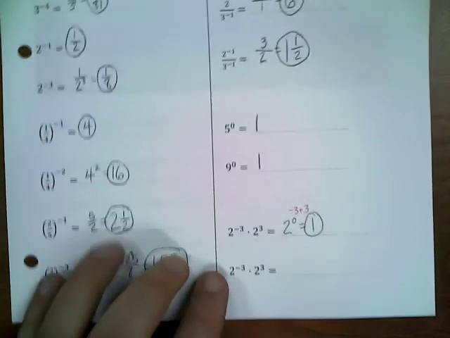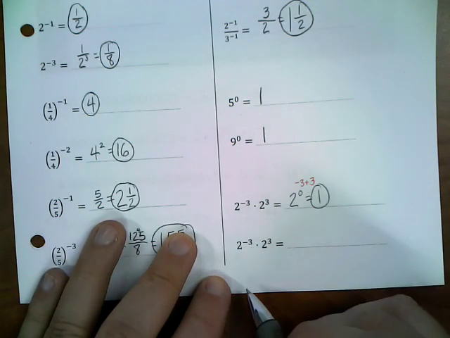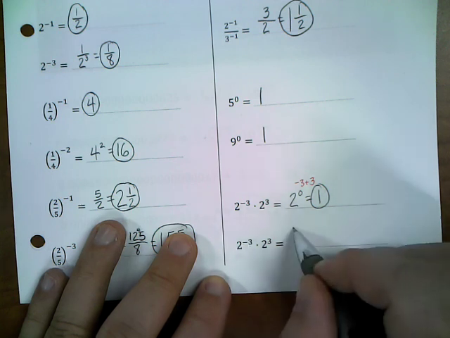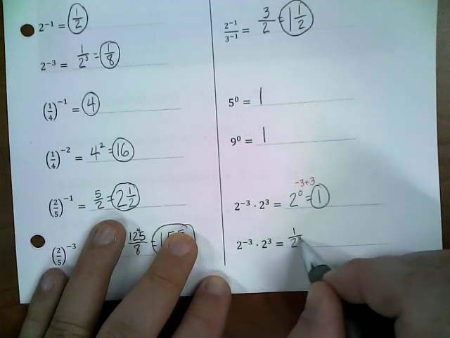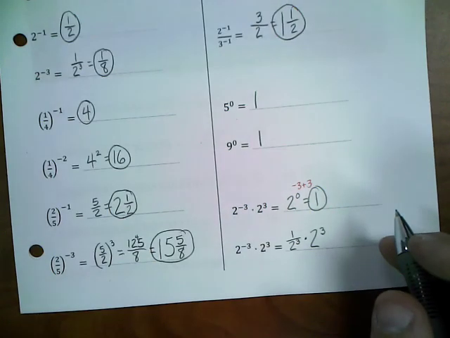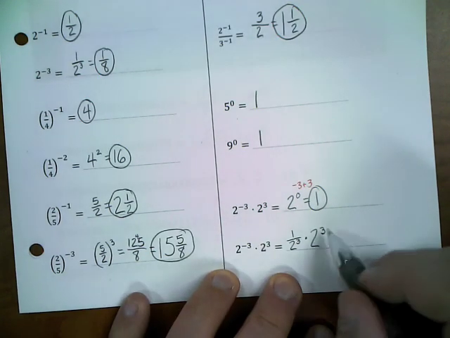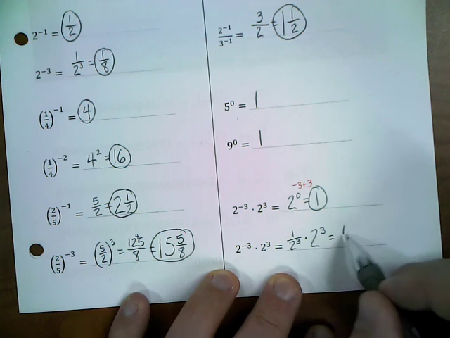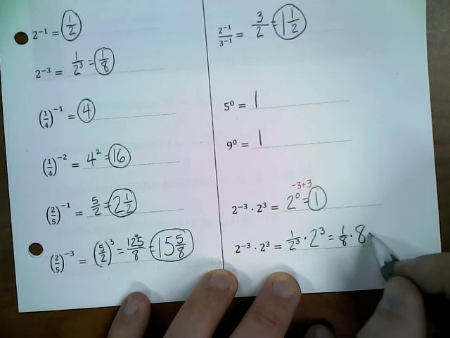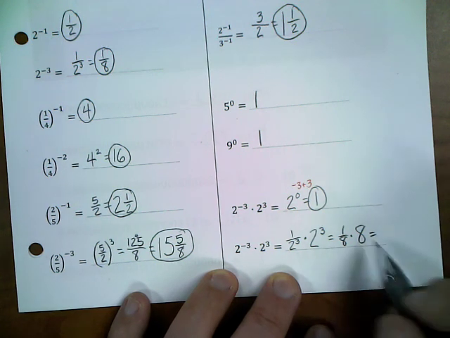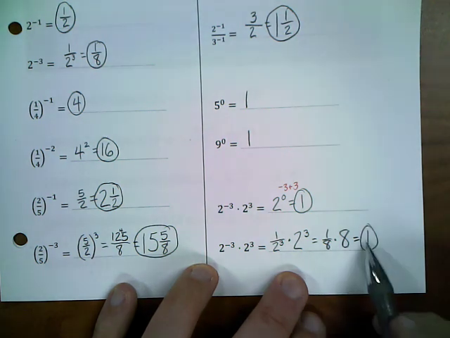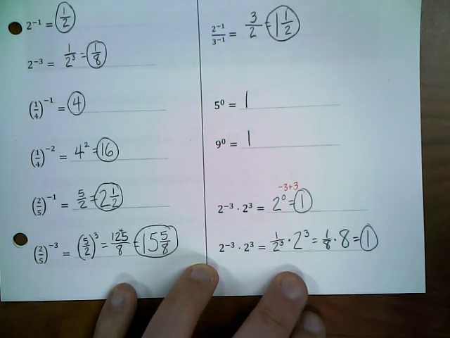The other way that we can do this problem is we can go ahead and deal with this negative exponent. So a negative 3 will make this 1 over 2 to the third power times 2 to the third power. 2 to the third power we know is 8. So this is really 1 over 8 times 8. Well, guys, these are reciprocals. Anytime you multiply reciprocals together, the answer is 1. So either way we look at it, the answer is 1.